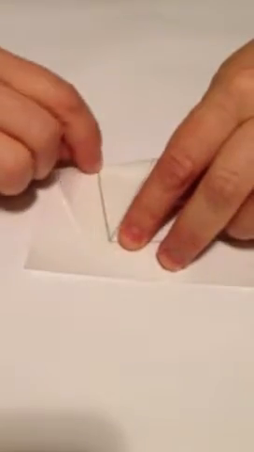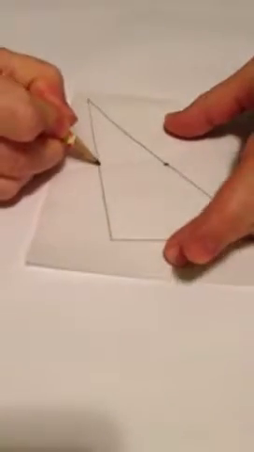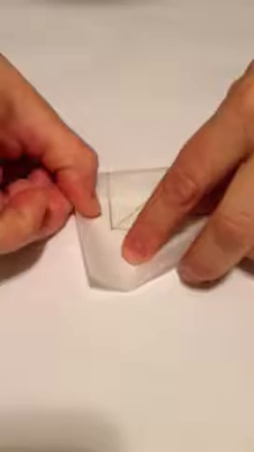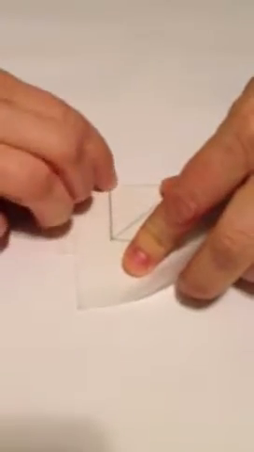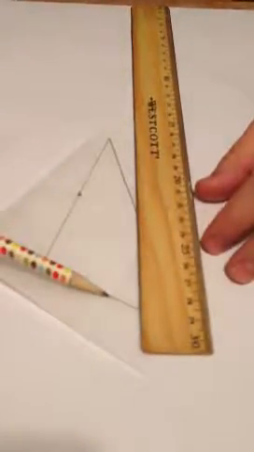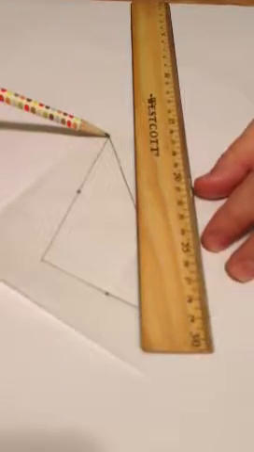So there's one midpoint. Now we'll repeat by folding the next side onto itself and pinching it. Here's my second midpoint. And finally folding the third side onto itself, folding it in half, and pinching it. Okay, I've located the three midpoints of this triangle. Now I'm going to connect each midpoint to the vertex opposite.